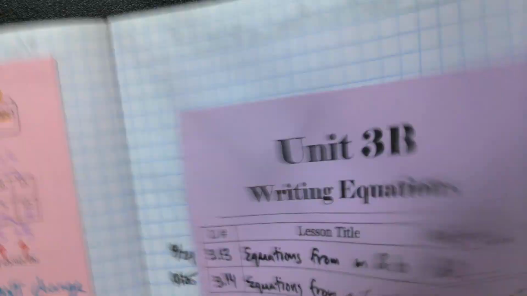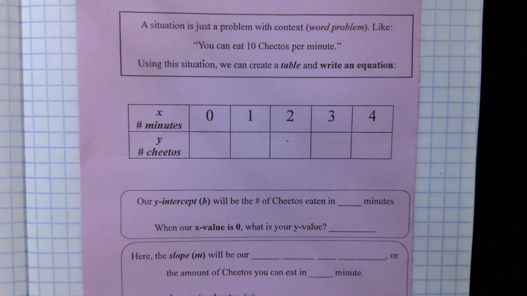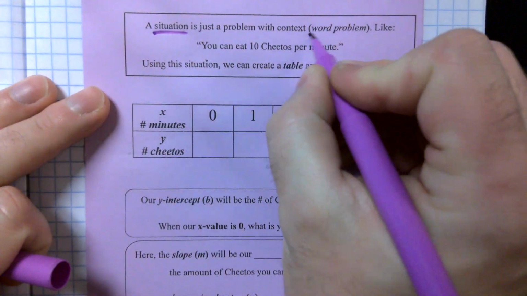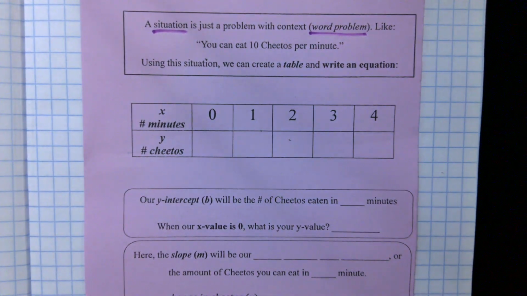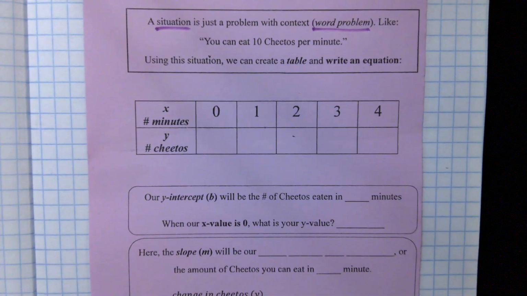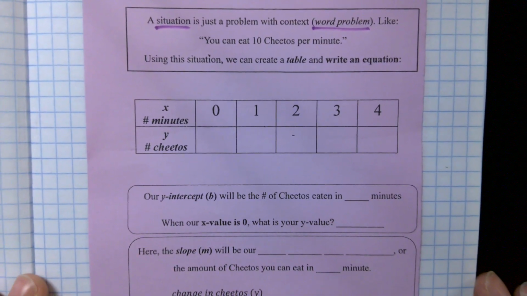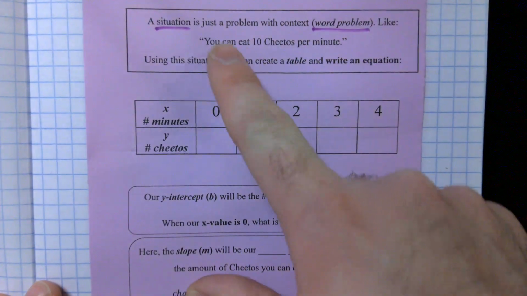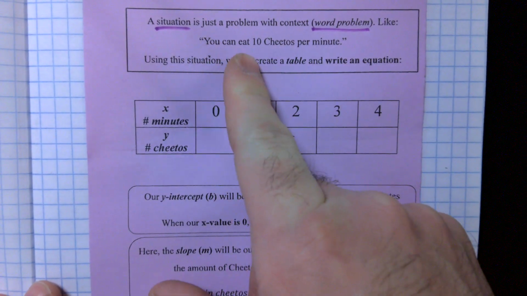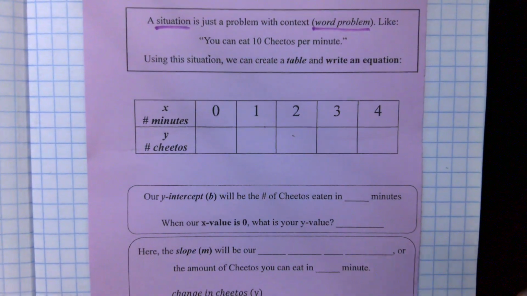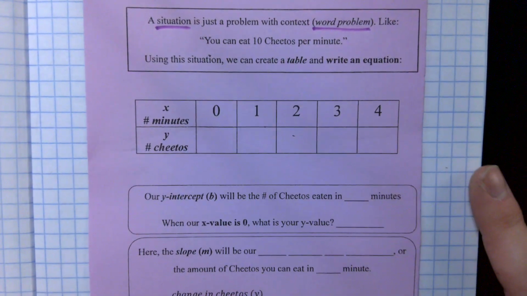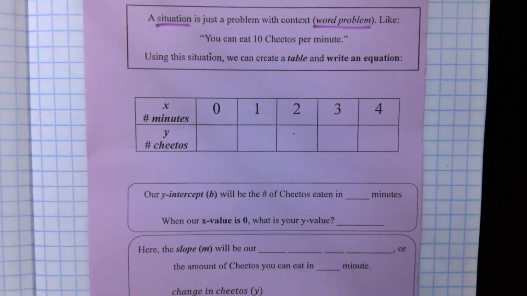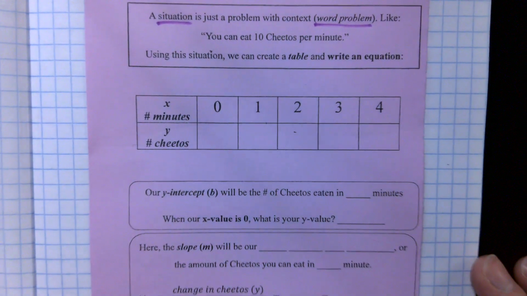All right? So we're writing equations from situations. A situation is just a fancy way of saying a word problem, a context, starting out with a certain sentence, words, right? Word problem. So just based on the situation, you can eat 10 Cheetos per minute. That's all the information I need to fill out this table, find my M and B, and write my equation. That's all I need.